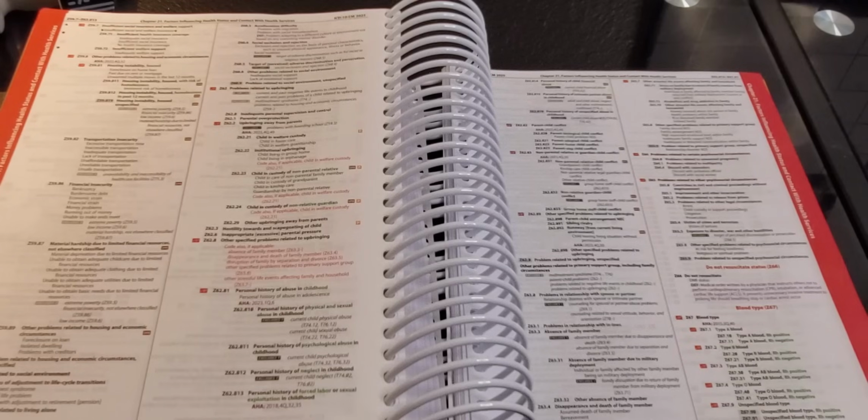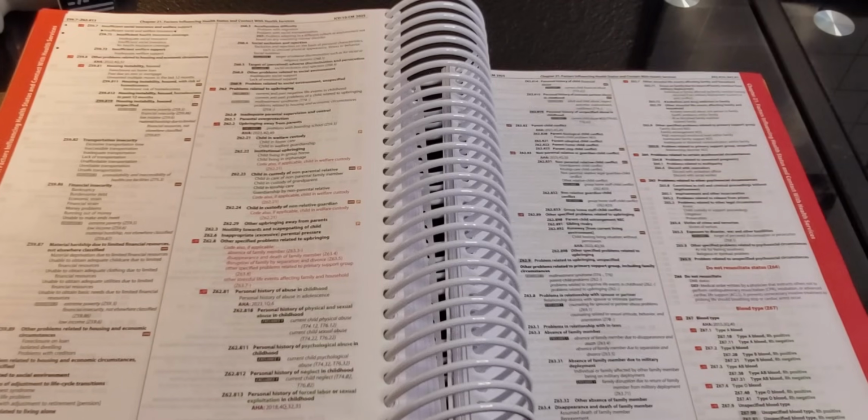When these codes are being picked up and they're able to be put into, what is the word I'm looking for, like a spreadsheet, they can make all kinds of graphs and charts and stuff like that for it. And they can figure out, hey, in this area, we have a high population of folks who have financial insecurity.